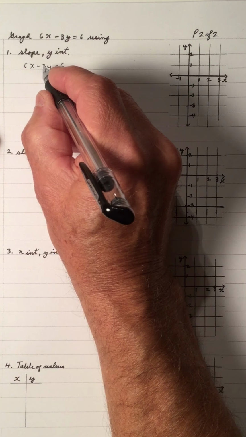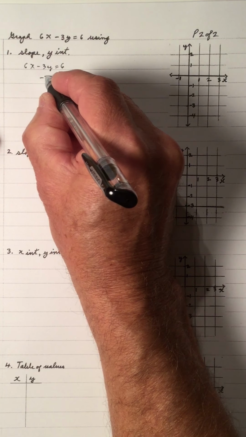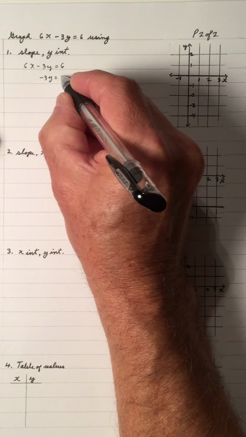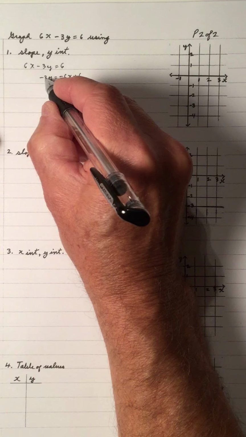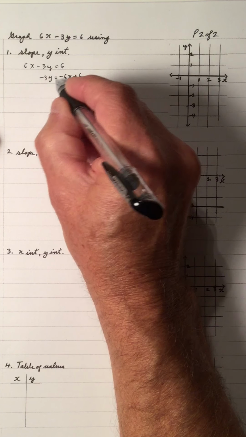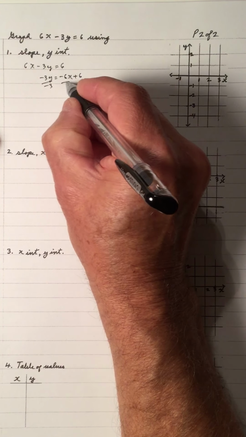Y equals mx plus b. So solve for y. Notice the y stays, the x moves over to become a negative, and I divide by -3.